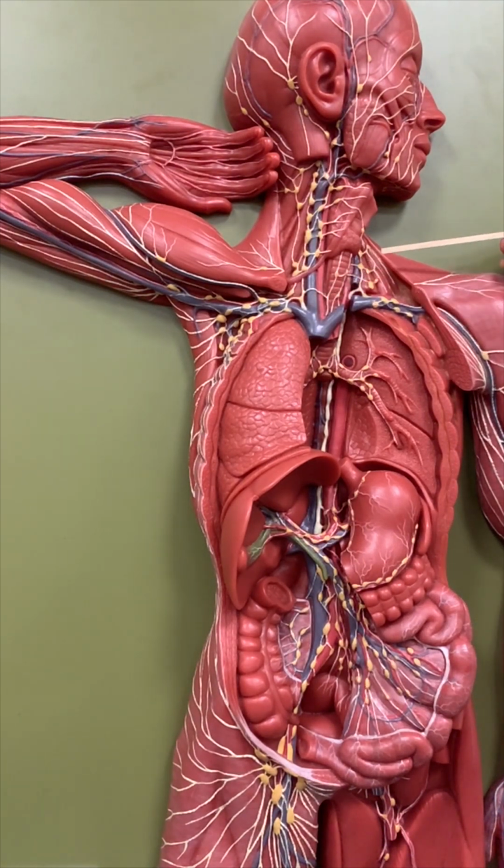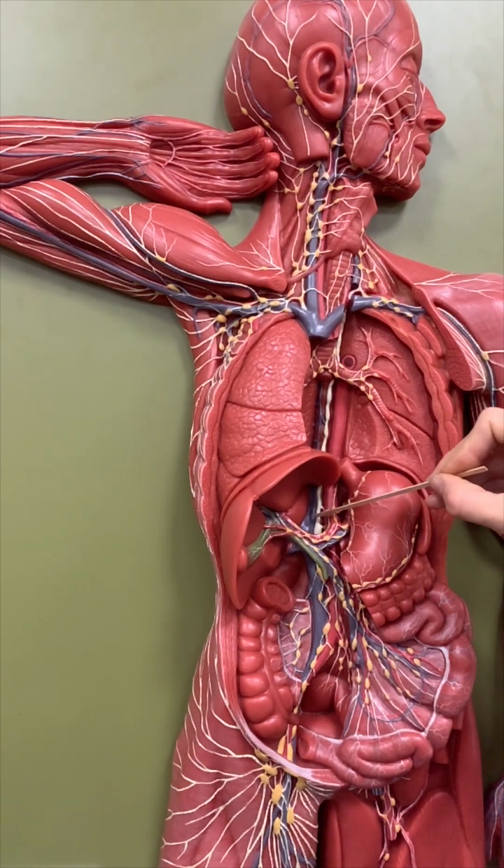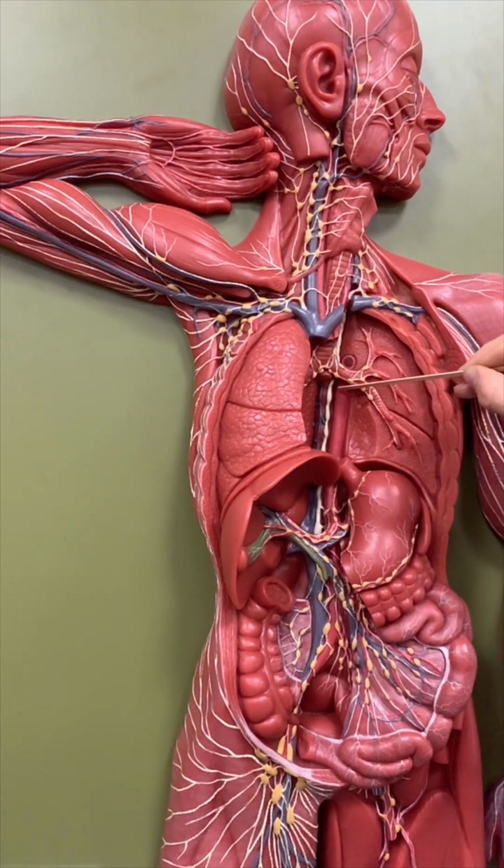The same thing is true on the left side, but the jugular trunk drains into the thoracic duct, and the thoracic duct drains into the left subclavian vein. The thoracic duct spans the entire thoracic cavity before coming up to the top where the subclavian vein is located.